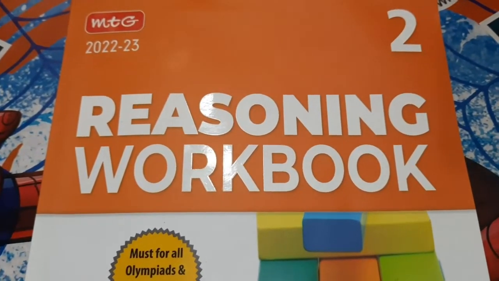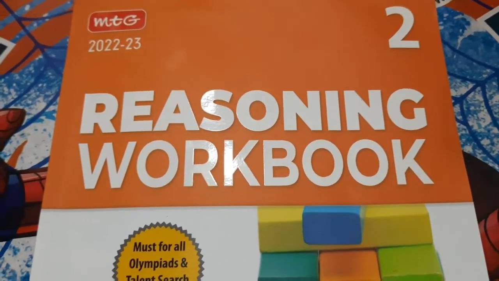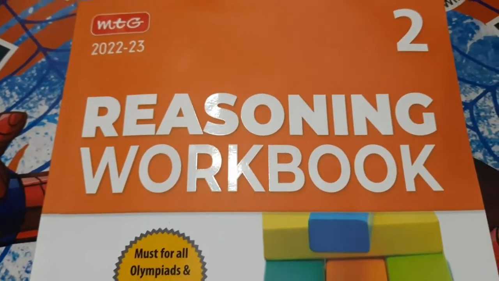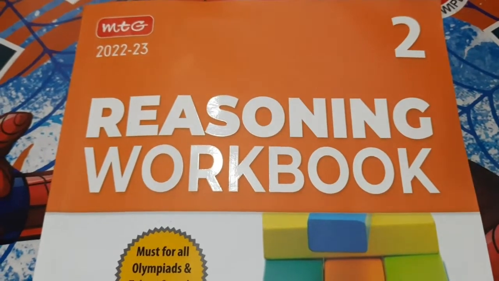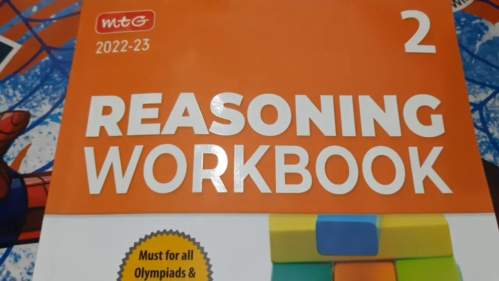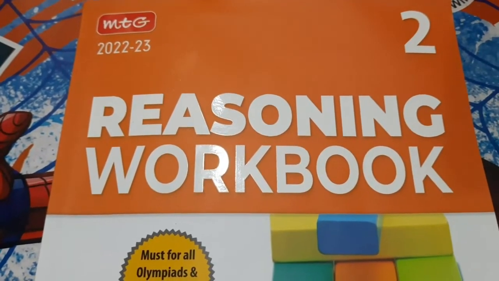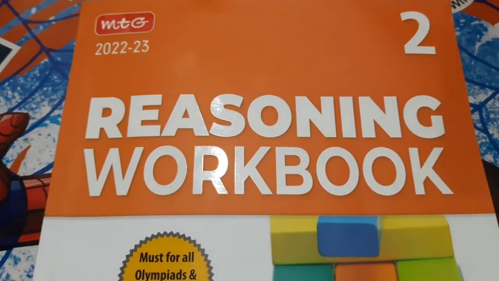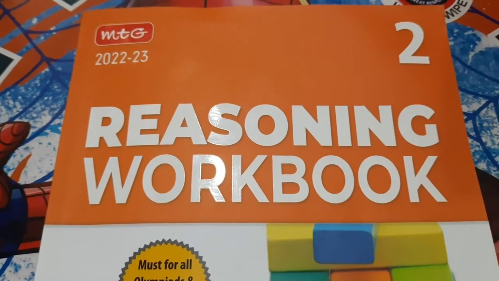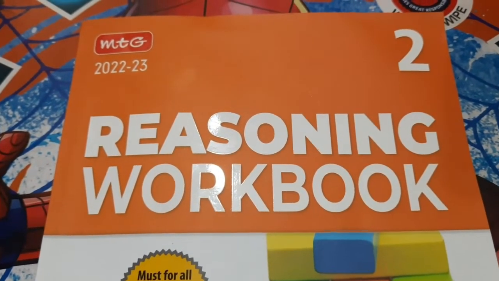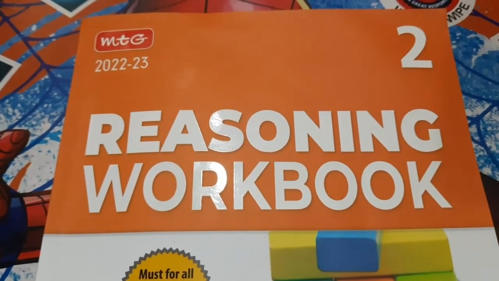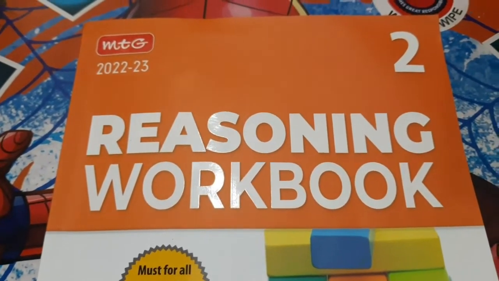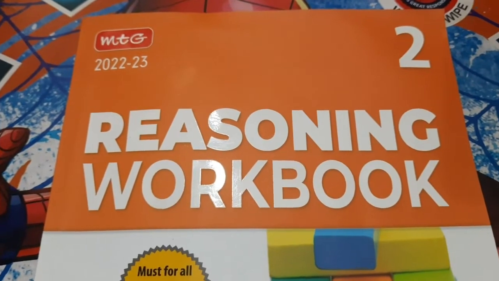Today, we will be discussing the Reasoning Workbook for Class 2. We'll be taking up the first chapter. The reasoning section, also known as logical reasoning, is part of any kind of Olympiad which you give. IMO has 10 questions, and the rest of the Olympiads have a section of 5 questions. However, this is a workbook which has to be done for any kind of Olympiad you are giving.